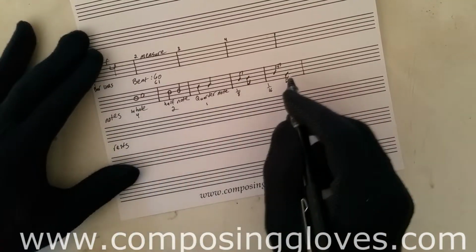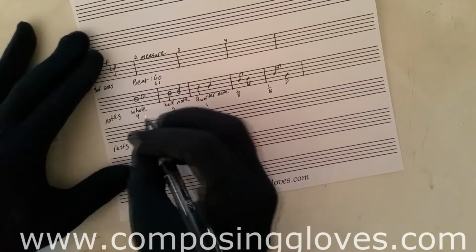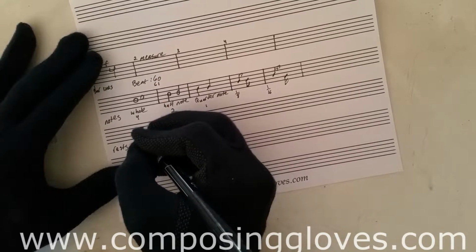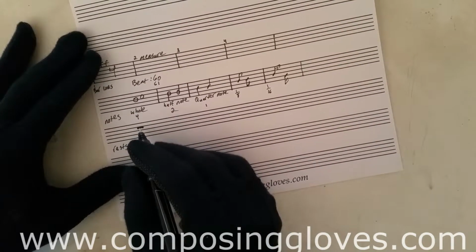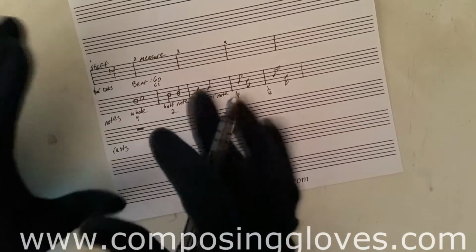And each one of these has a counterpart. So our whole rest, the rest worth 4 beats, looks like this. It looks like a little rectangle that's hanging down from the second line. And if it's not in that spot, again, you're doing something completely wrong.